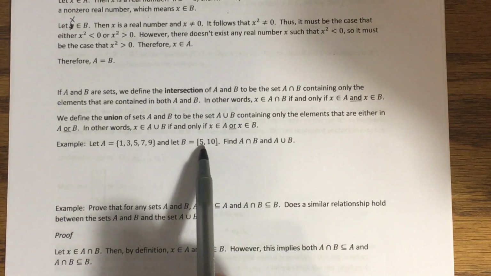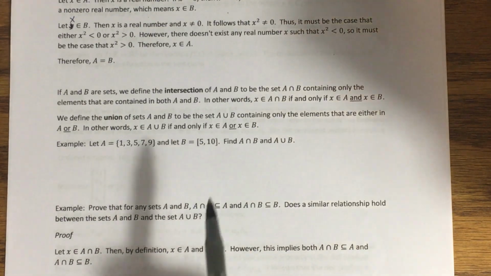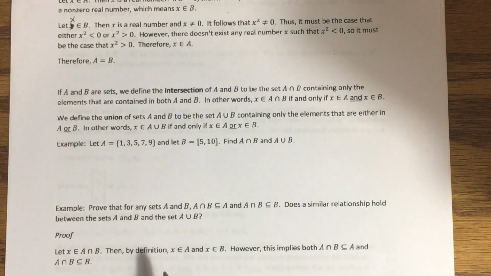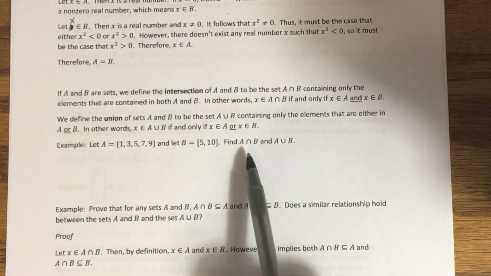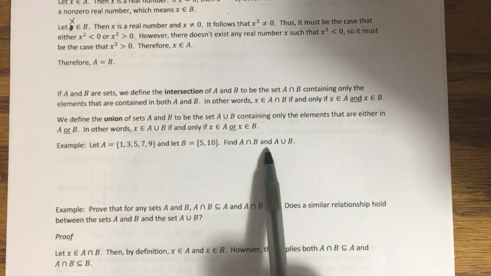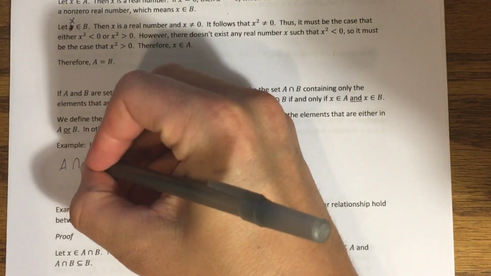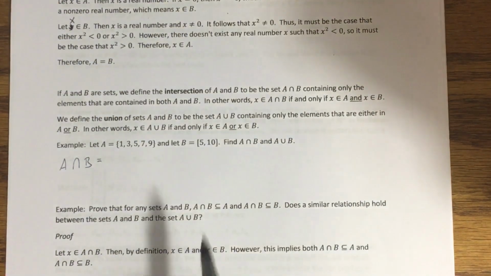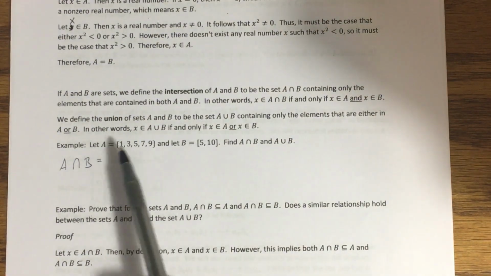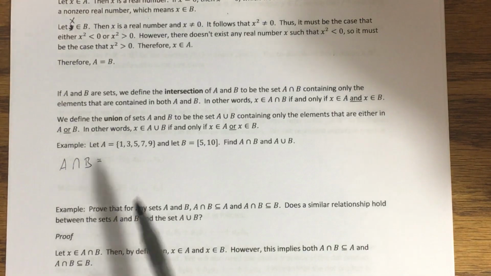And then we have B. This is not a finite set. Notice the square brackets. That makes this an interval of real numbers, including its endpoints. What would be the union or the intersection of A and B? Well, the intersection should contain only the elements that belong to both sets simultaneously.